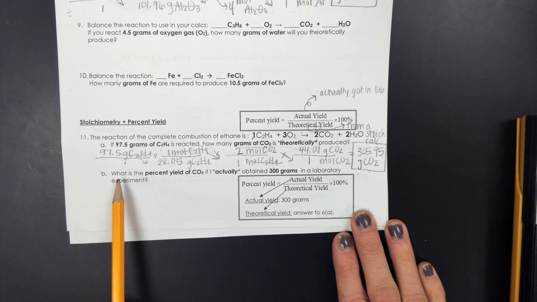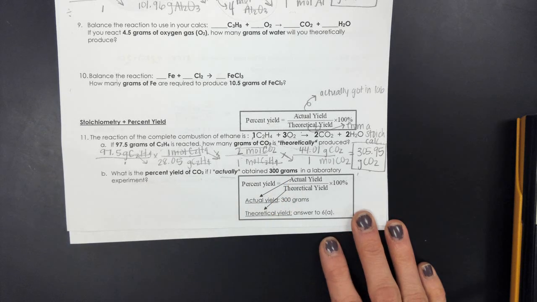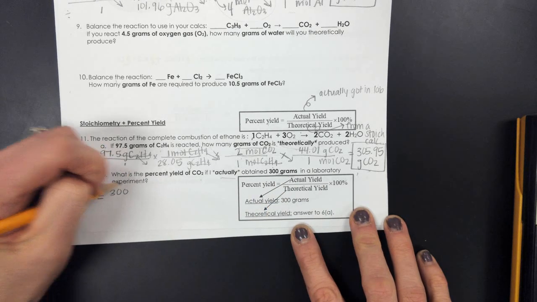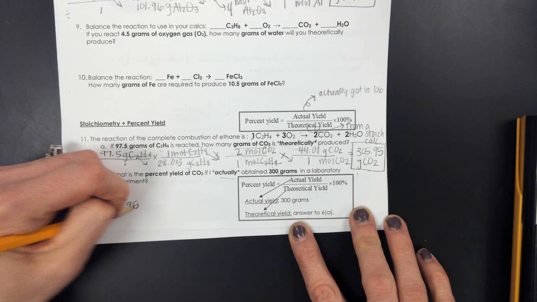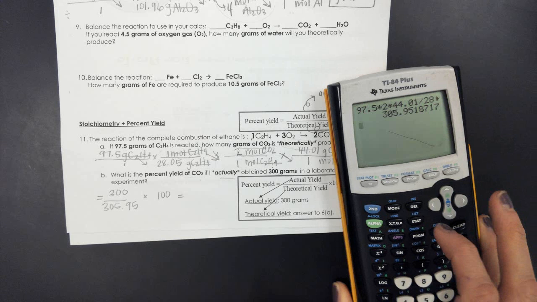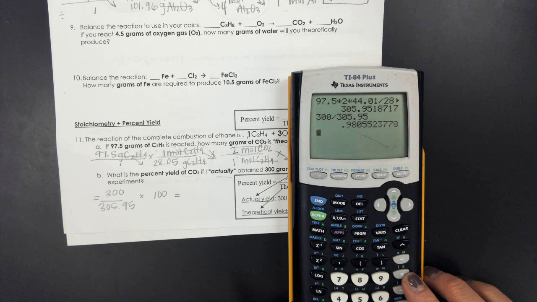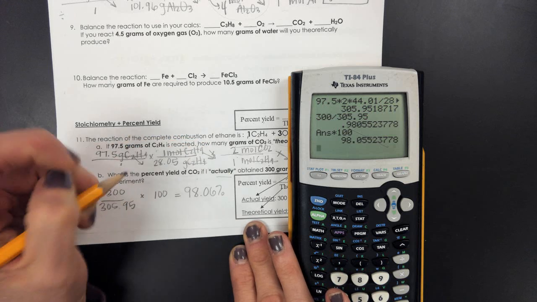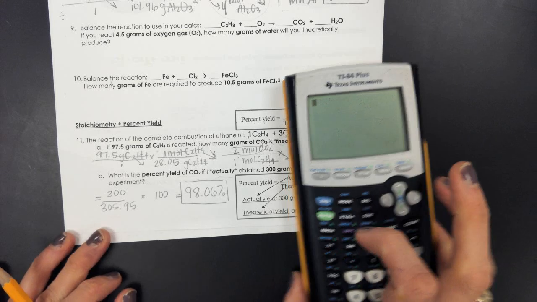Okay? But it says, what is the percent yield of CO2 if I actually obtain 300 grams? So just plug it into your formula. Actual yield is 300. Theoretical yield is 305.95. And then multiply it by 100. 300 divided by 305.95. Multiply that by 100. 98.06%. It's a pretty good yield, a pretty good amount produced in your actual experiment.